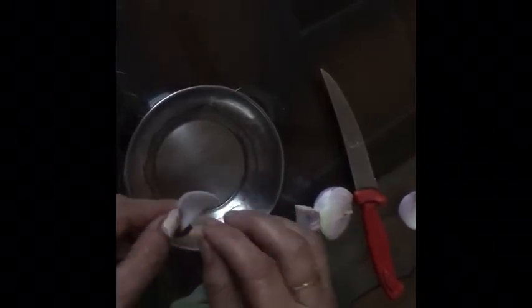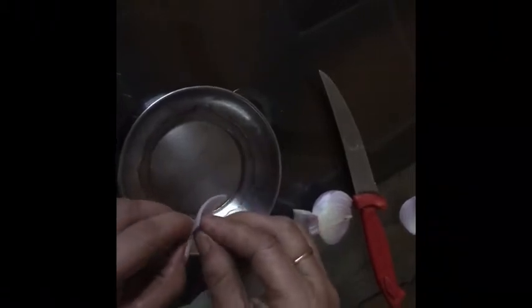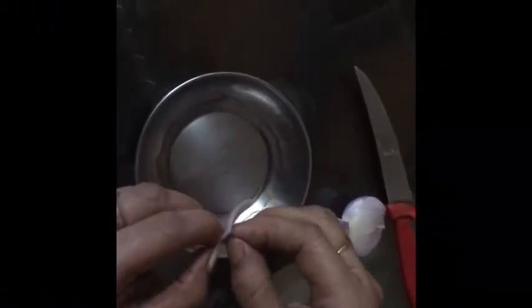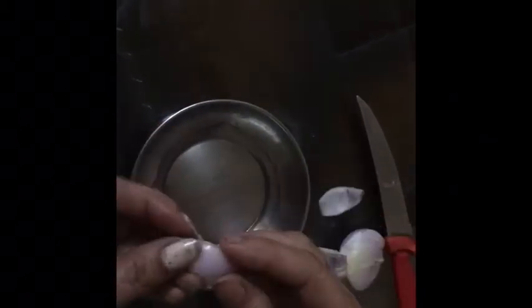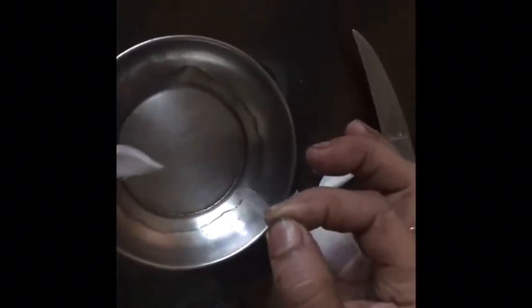I'll take out one peel from this onion, because I don't have all the instruments here. So I'm showing you just for the example. This onion peel we will take out. It is not coming out. This thin peel we will observe under the microscope.